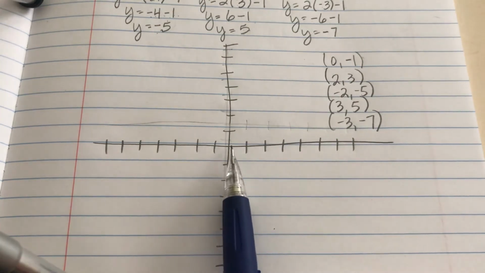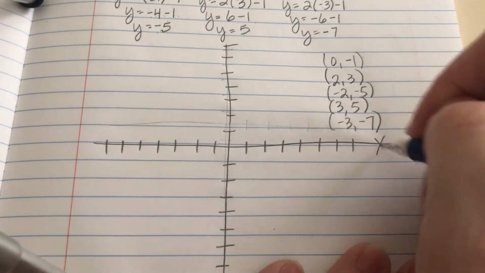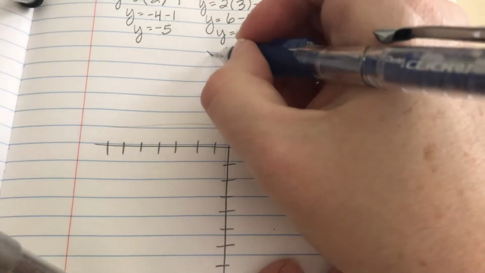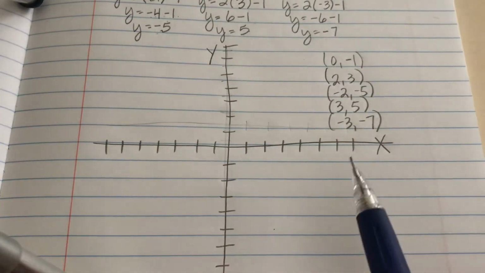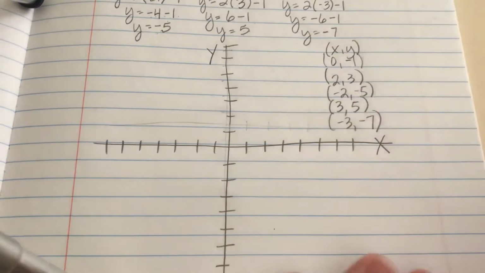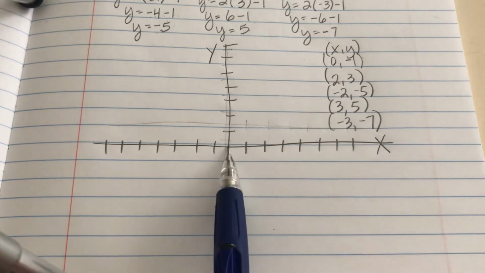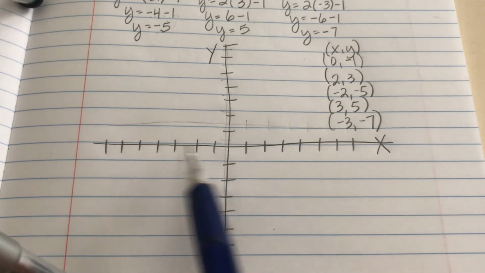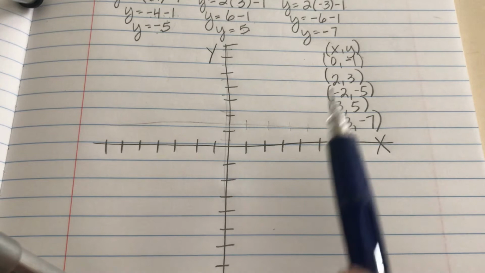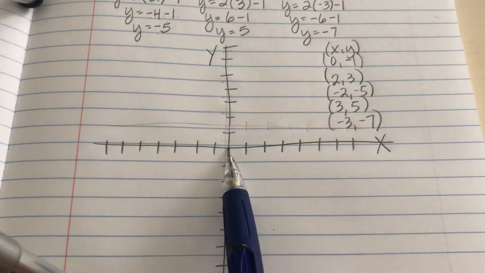So the key in graphing again is looking at your x value, and I'm going to label our x-axis and this vertical axis as our y-axis so we don't forget. And we're always going to remember it's x comma y. They always go in that order. So our first number is going to tell us which way we're going on the horizontal or left-right axis. Since it's 0, we're not going to go left or right. We're going to stay right here.